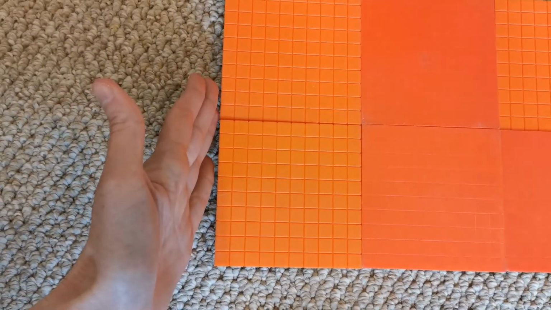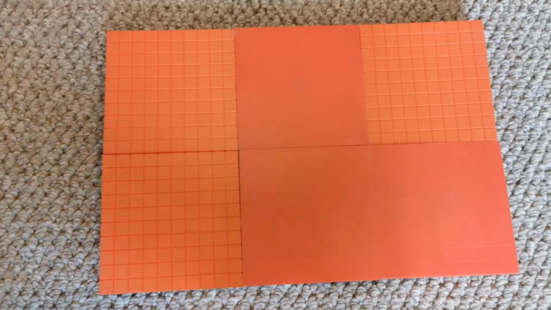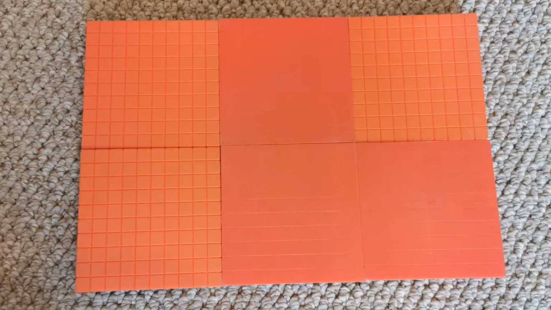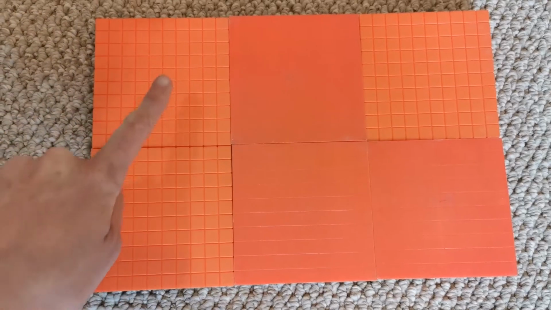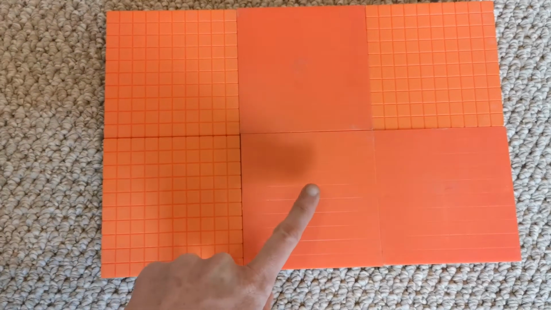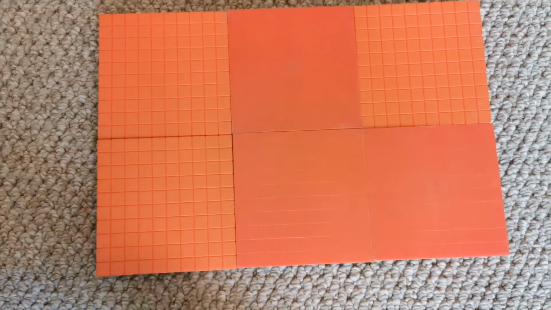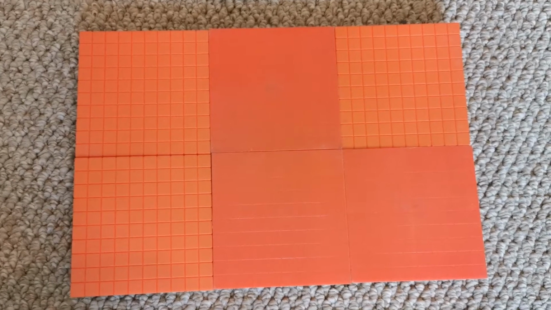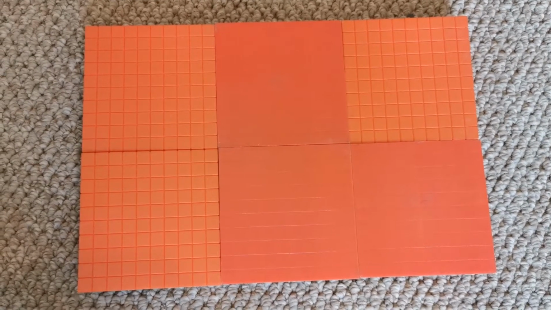And we want to start at one side and go all the way to the other side and cover the whole space. Let's count the orange squares together. 1, 2, 3, 4, 5, 6. So I can say that the whiteboard has an area of 6 orange squares.